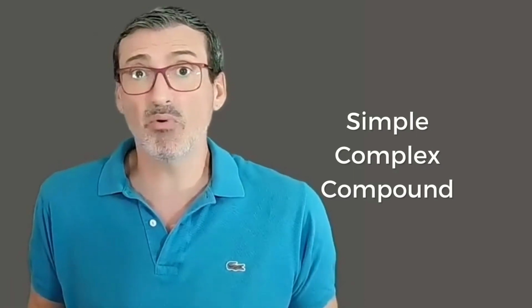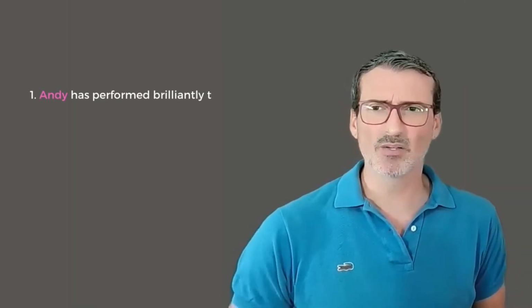It is time to have a look at the different kinds of subjects that you can come across. Complex, simple, compound. I'm going to show you 3 different sentences. Let's see if you can identify the differences or guess the kind of subject that we're talking about. Sentence number 1, let's have a look.